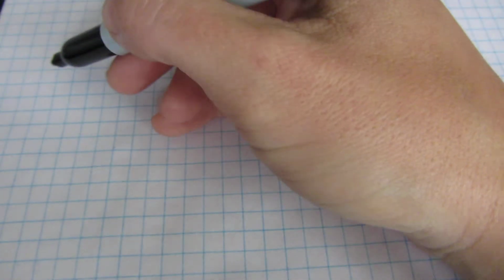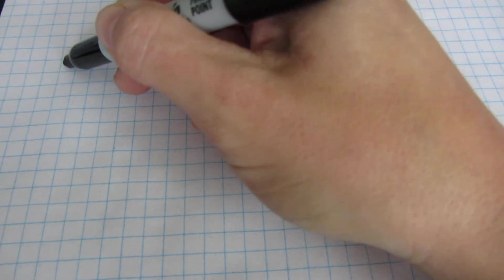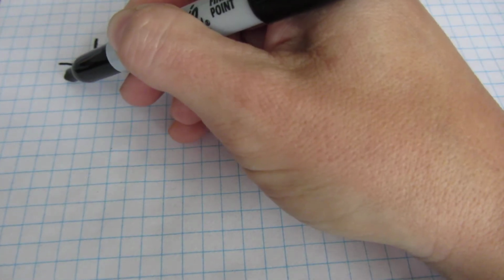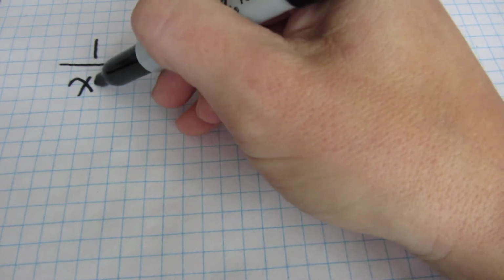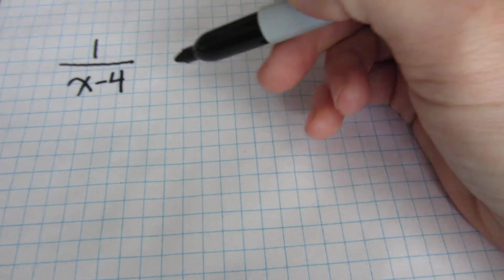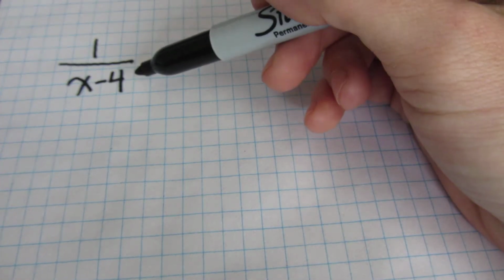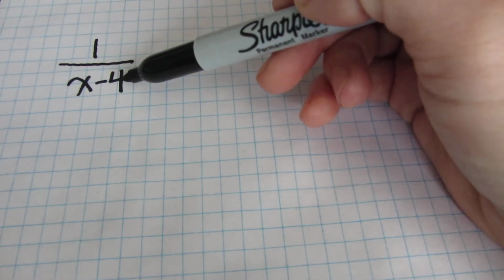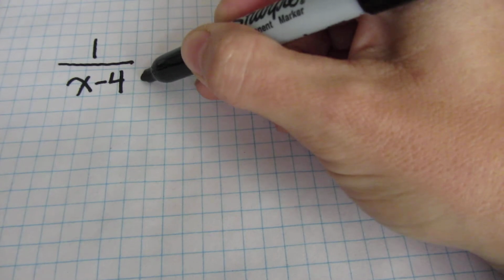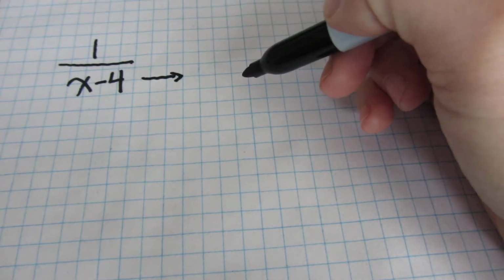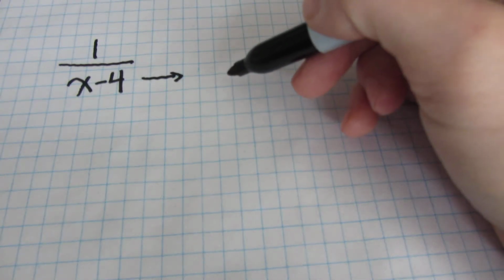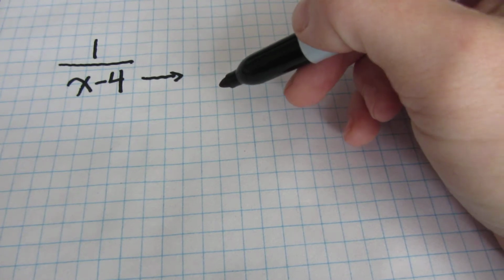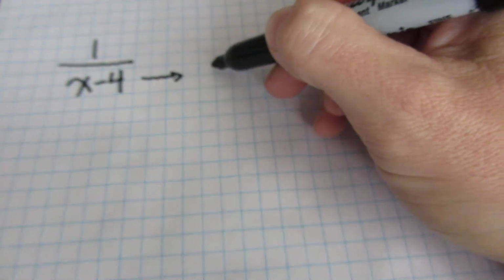Okay, in another possible situation, let's say we have the rational expression of 1 over x minus 4. This is a rational expression because you have a ratio or a fraction with a numerator and a denominator. We would want to identify any excluded values by saying, okay, what value of x would make our denominator 0?